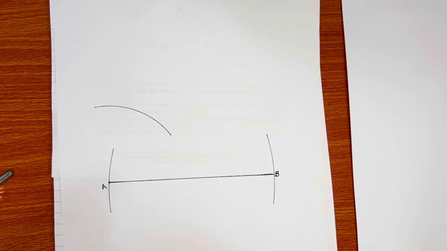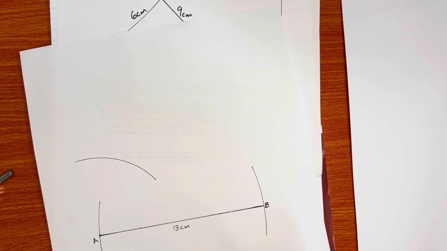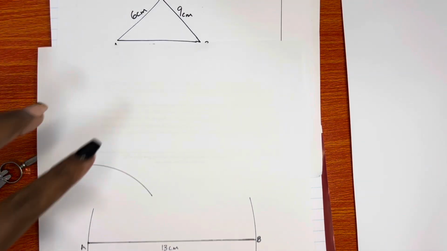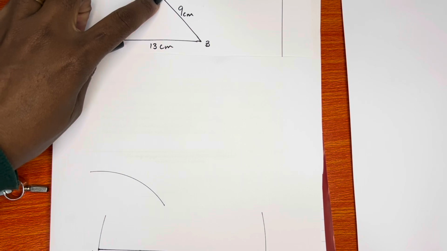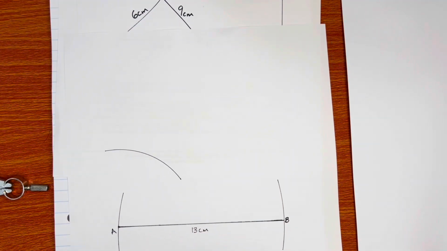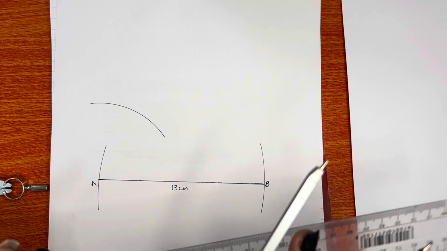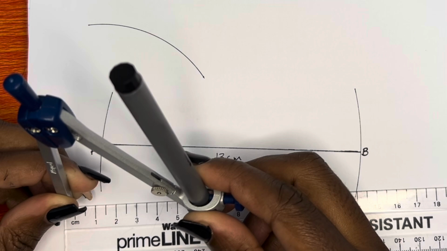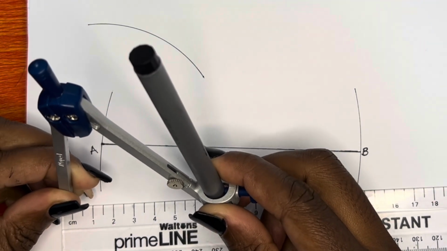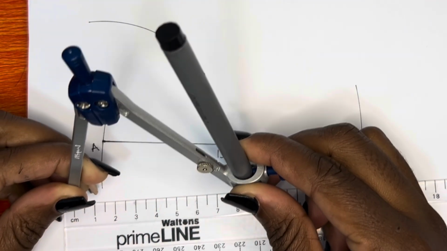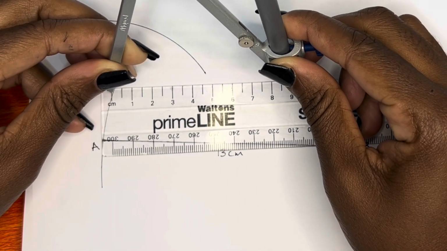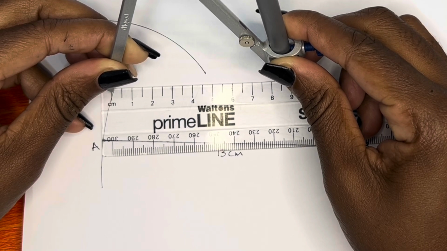And just before I forget, let's not forget to indicate that this is indeed 13 centimeters. Then we are now going to construct from B to C. And what does our sketch say? Our sketch says that from B to C, we have 9 centimeters. So we are now going to take our straight edge, aka our ruler, and we also measure 9 centimeters. Make sure that your sharp end is exactly at 0, and we measure 9 centimeters.